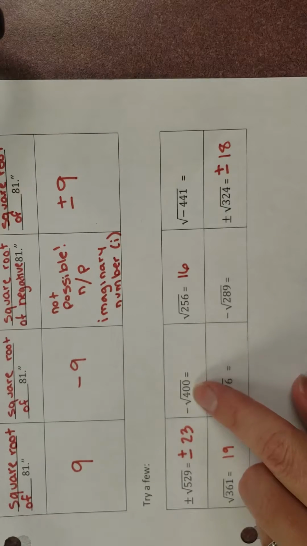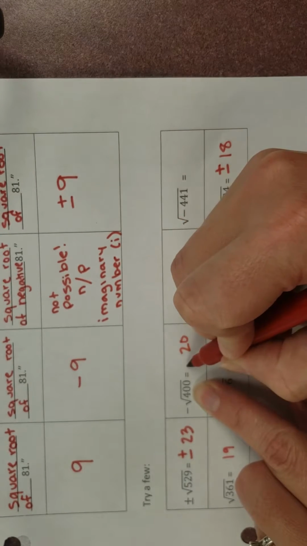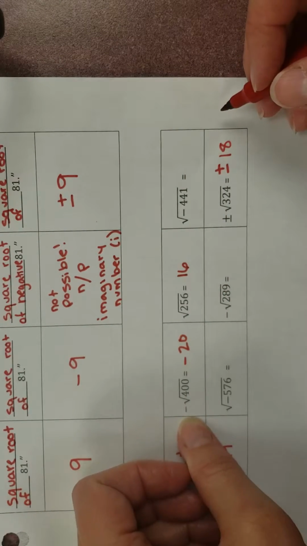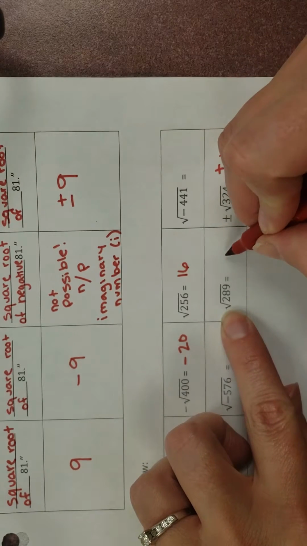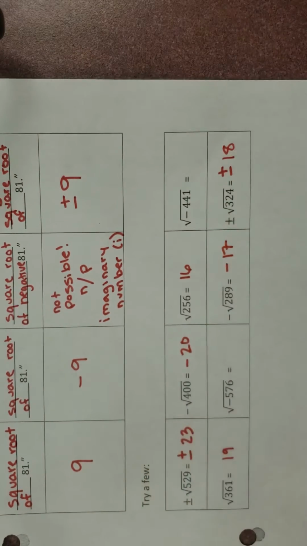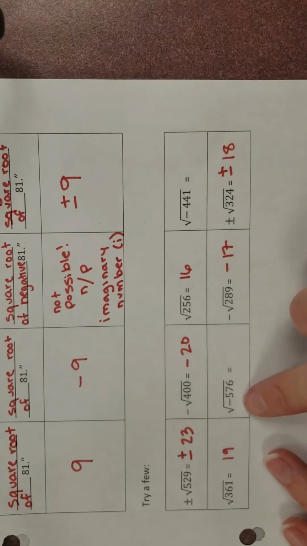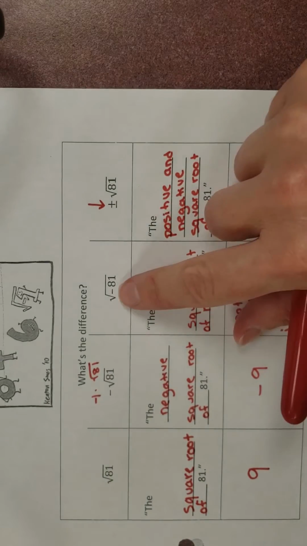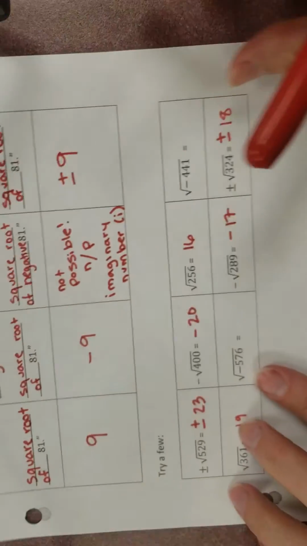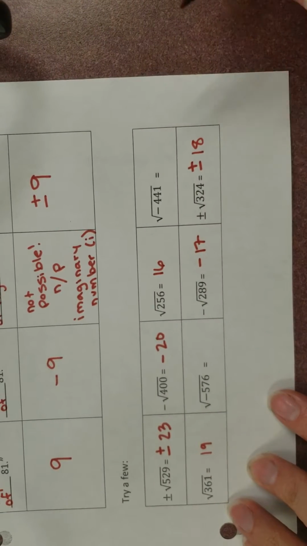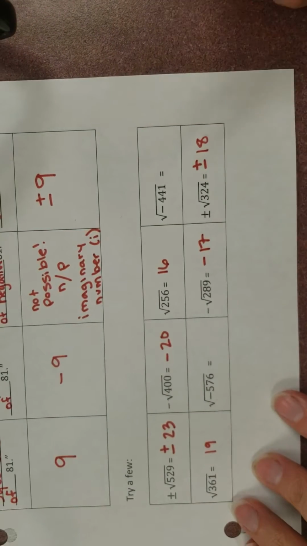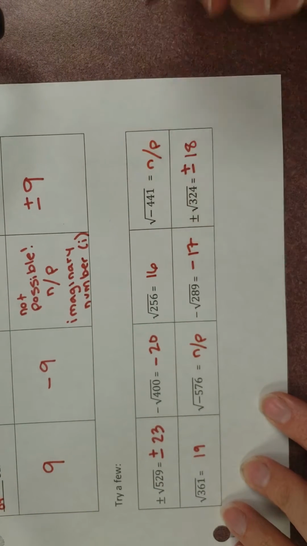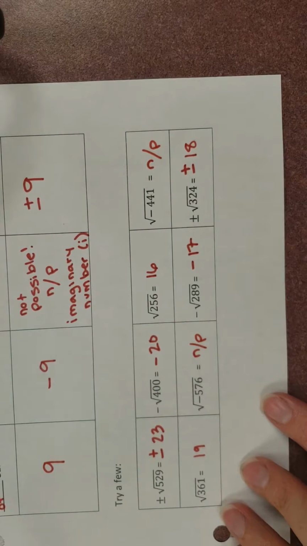Now, this here must be negative 20 because this is asking what is the square root of 400, and then make that negative. Or what is the square root of 289? 17, but make it negative. And now we're left with these two, where the negative is on the inside of the radical. And remember again, we had that discussion that no number times itself, which is the idea of squaring a number, or finding its square root if you think of the reverse, is not possible. No number times itself will give us a negative number.